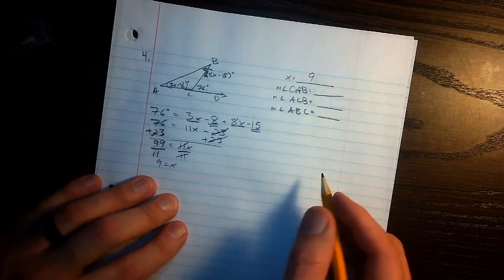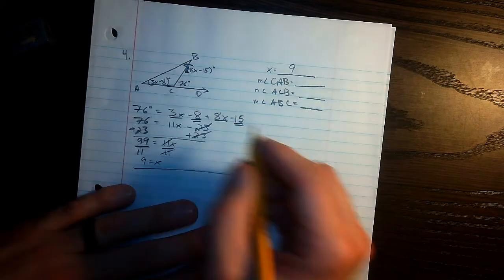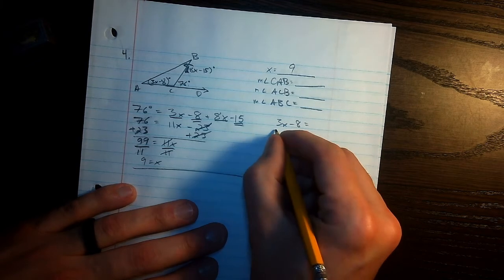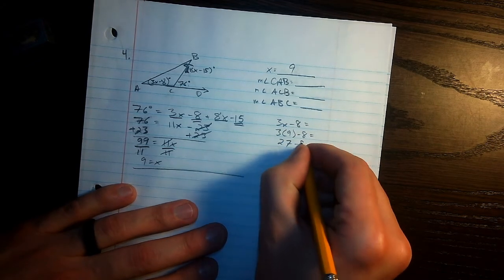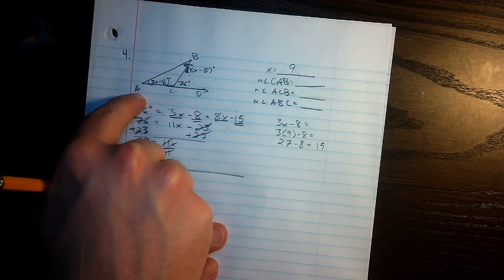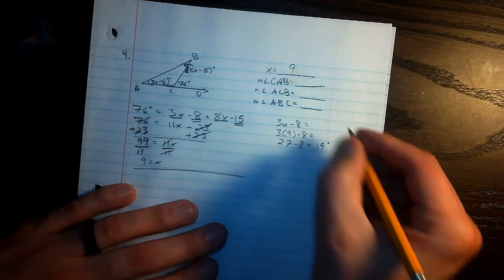I can now plug that back into here, and I can say something like 3x minus 8, but we know x equals 9. So angle A right here, so CAB is 19 degrees.